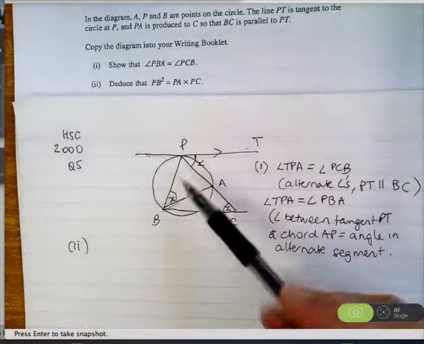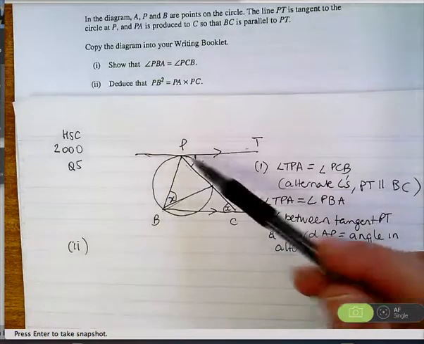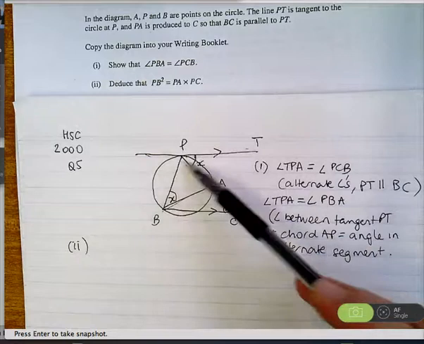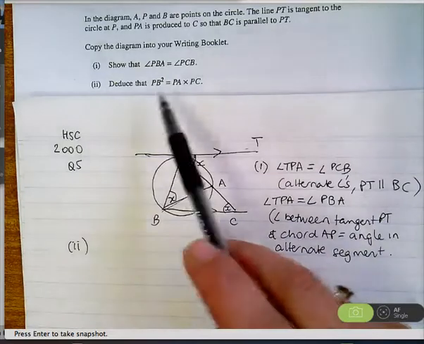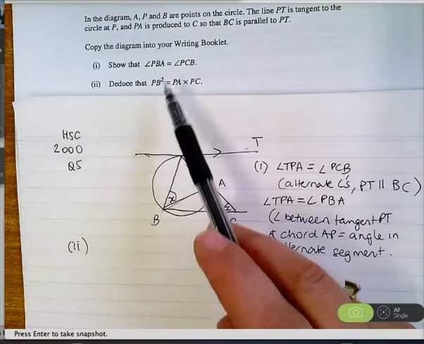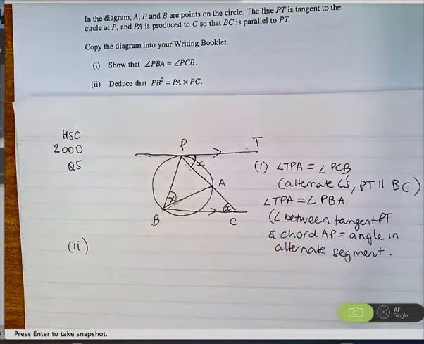Now we know that PB is not a tangent, so you can't use that the square of the tangent equals the product of the intercepts of the secant. So I think we're going to have to use similar triangles to do this. Often when you see something like that, which is really made up of 4 pieces of information, PB squared is PB times PB equals PA times PC, that must arise from similar triangles.